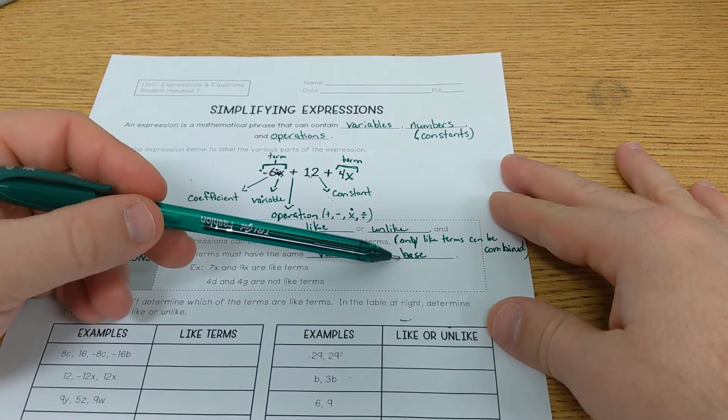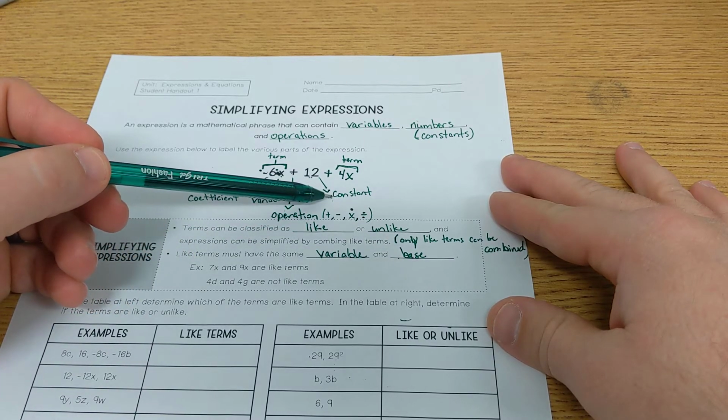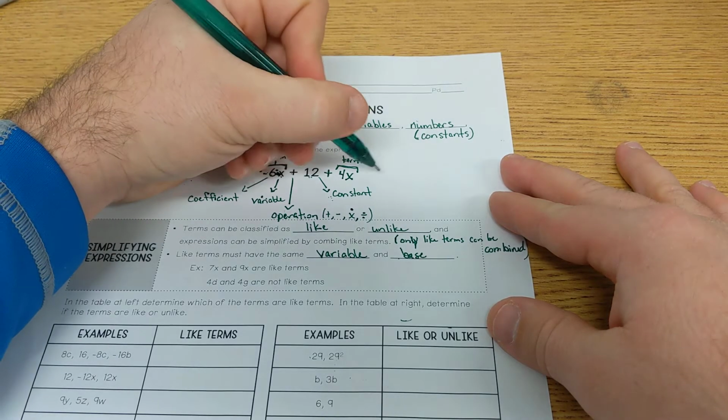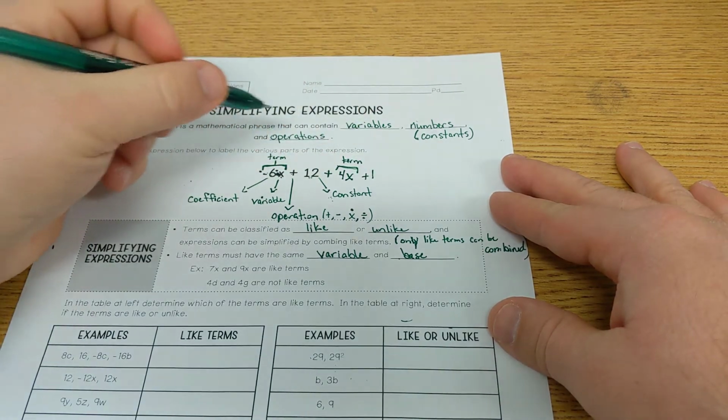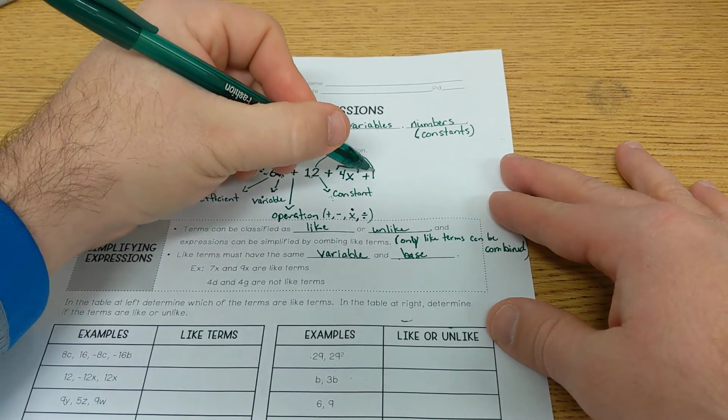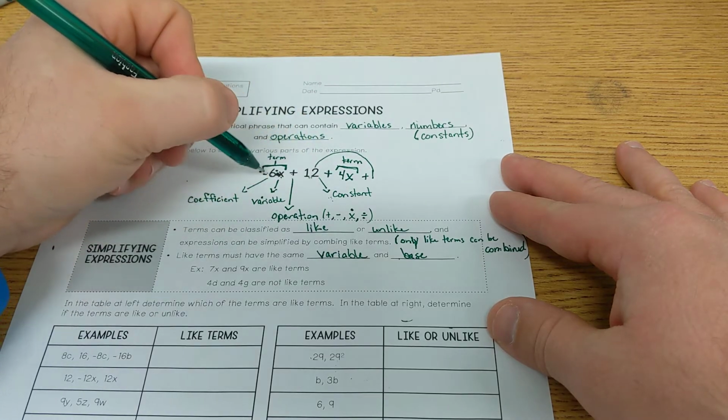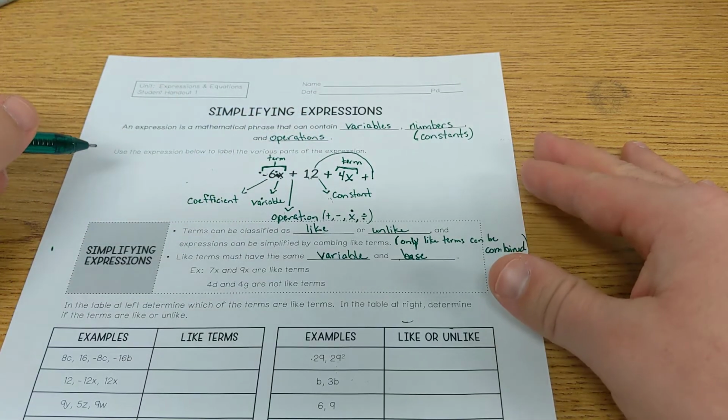I can combine my constants. Okay, so if it had, let's just say it had plus 1 out here, so I can combine these two, and I can combine these two. Okay.